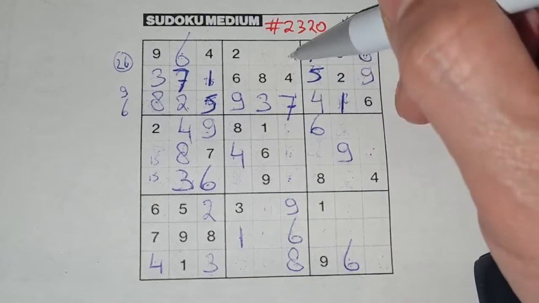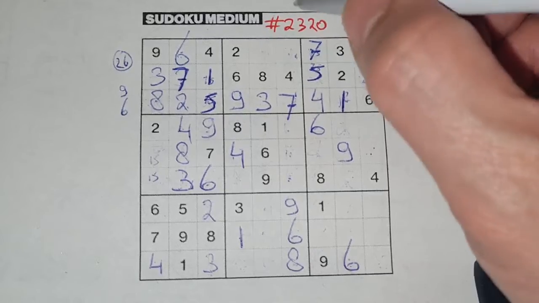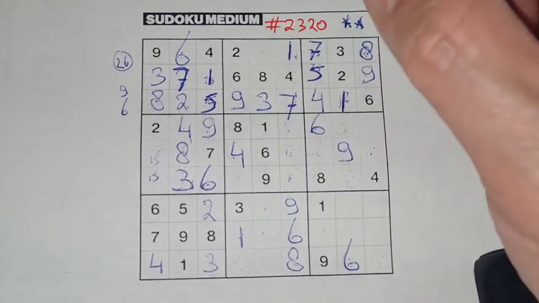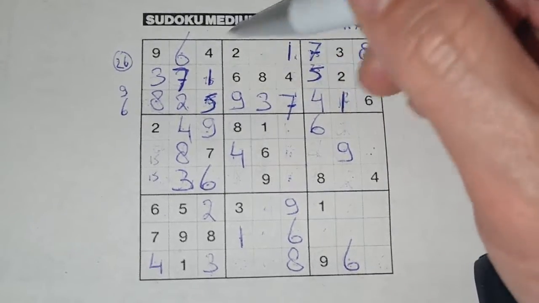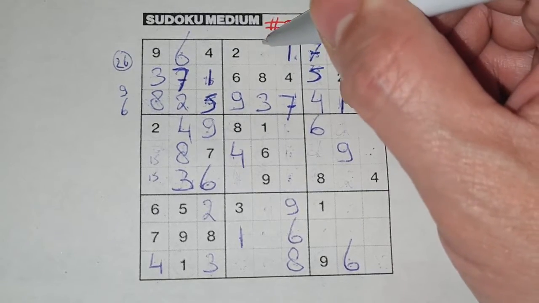I have marked those two boxes with the 1. I've eliminated the 1, so one box left for the 1 should be here. One digit left in this big square for the number 5.